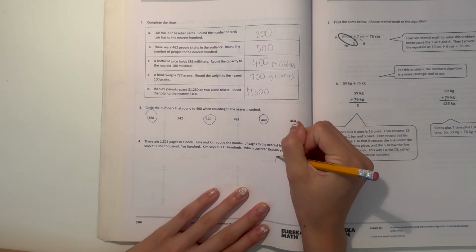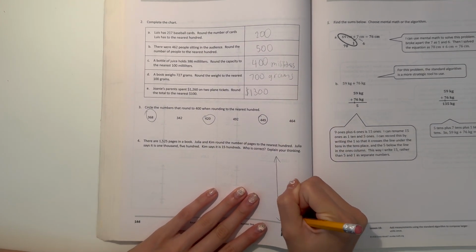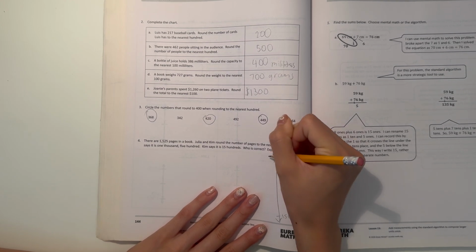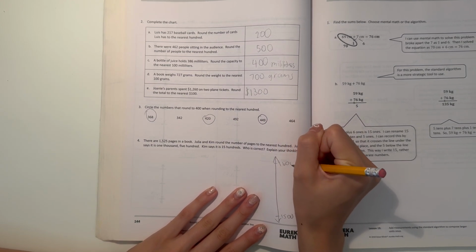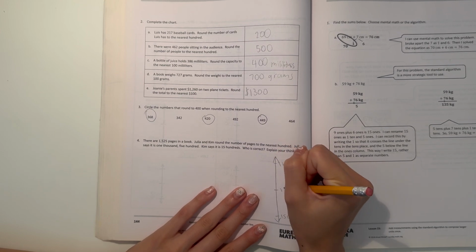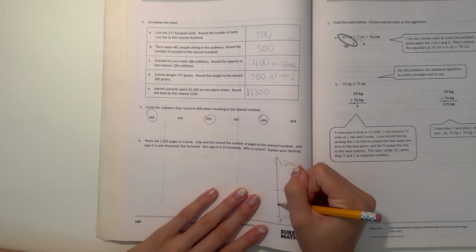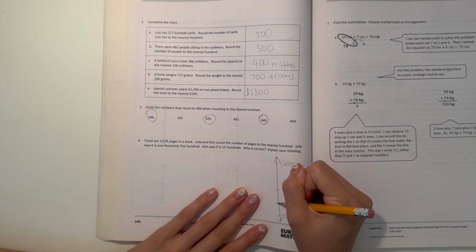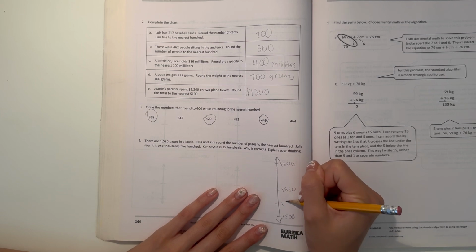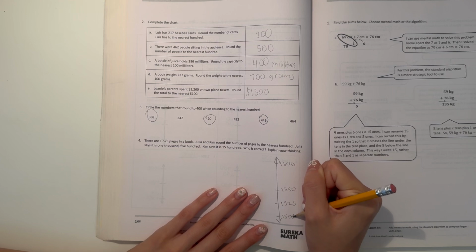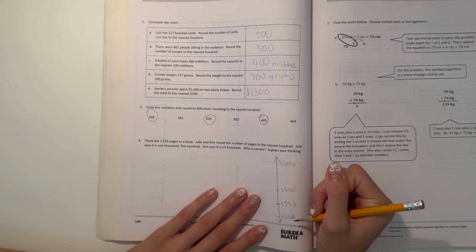So let's draw our number line. 1,525 is in between 1,500 and 1,600. And in the middle would be 1,550. So 1,525 would be closer to 1,500. So that means we round this number down to 1,500, which means Julia is correct.